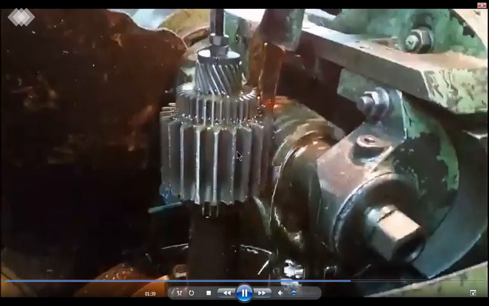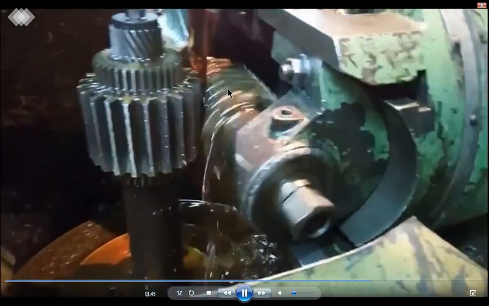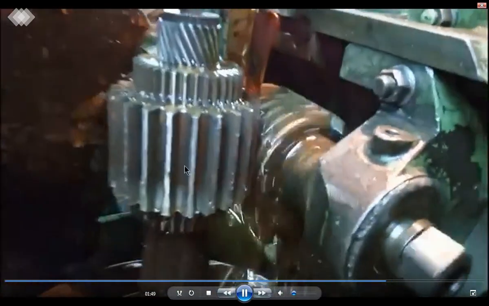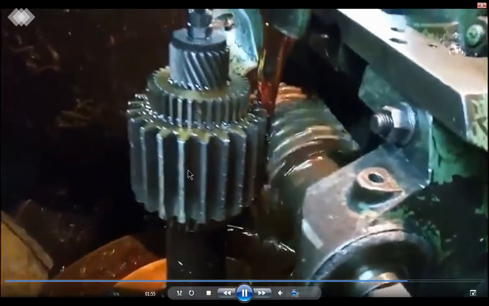So there is a vertical movement of this gear blank also as the cutting proceeds on the gear blank. The total length of the gear teeth, or the gear tooth space form, is done by the vertical movement of this gear blank.